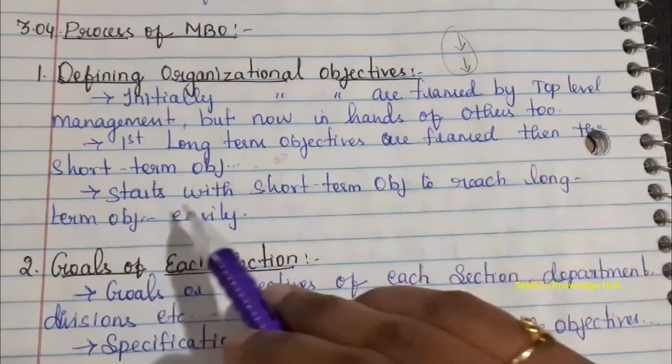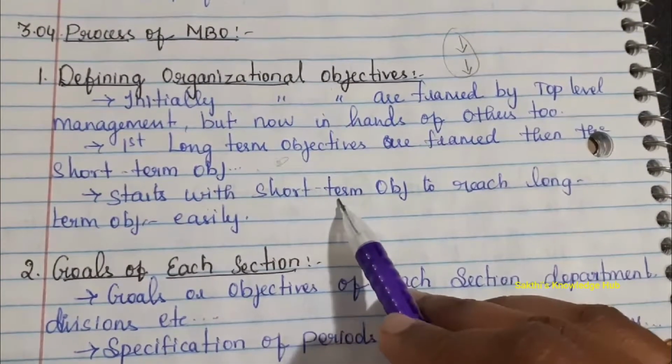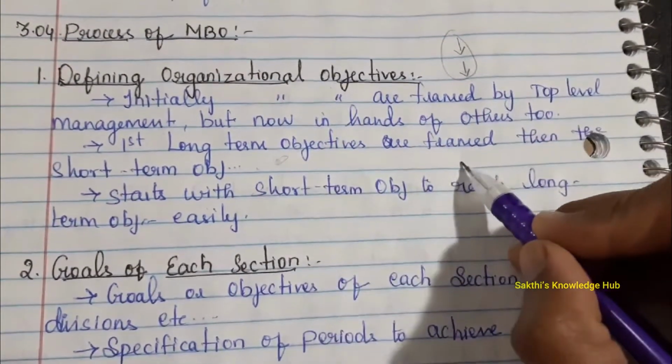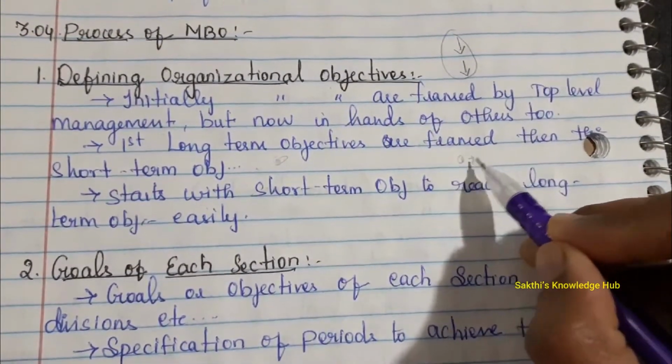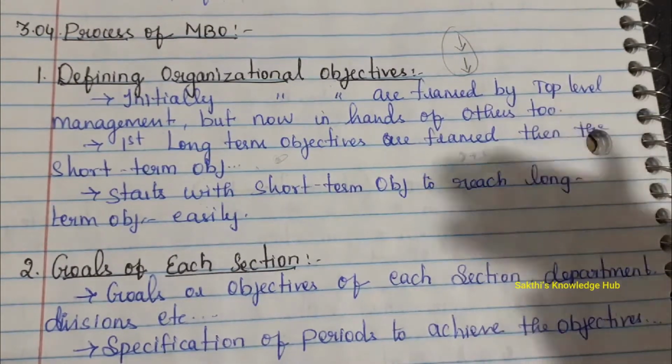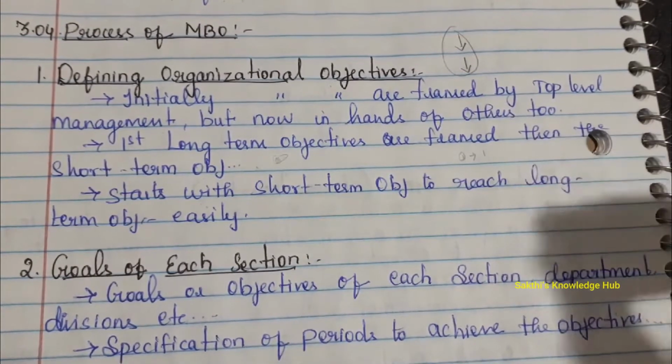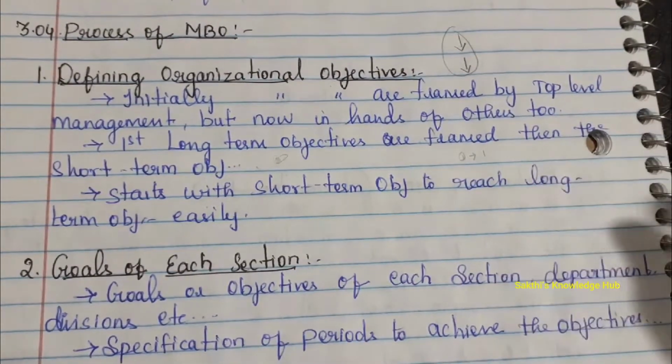And how will they start to work? First, the short term objective. In the previous example in the last video, we discussed that the short term objective is like the one day production, or one particular period, or one particular project to be completed. And what will be the long term one? What will be in the future, after 10 years or 20 years, where my organization will be, or in what position my organization will be.